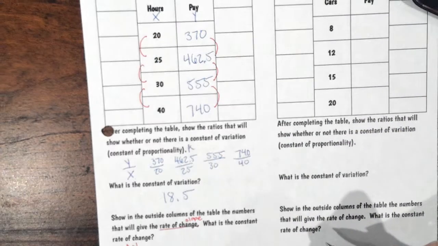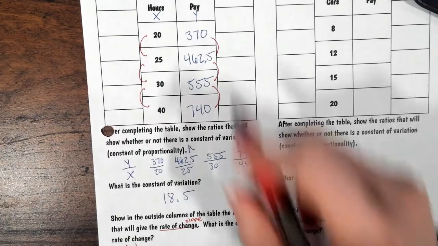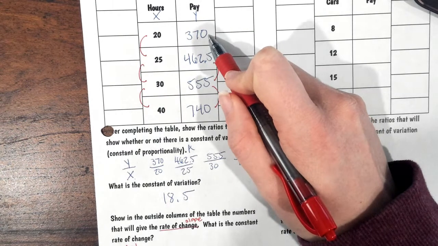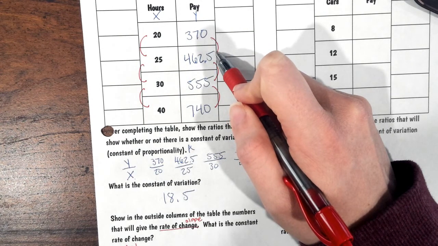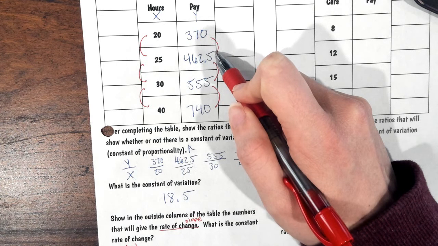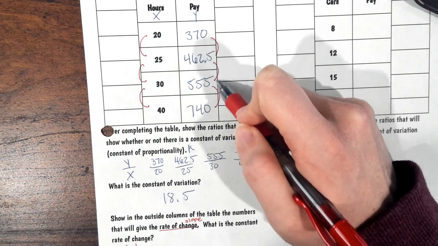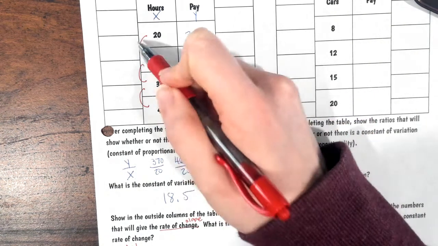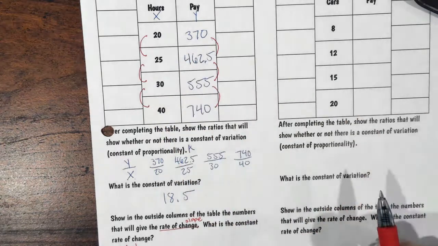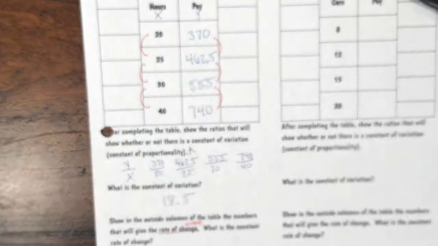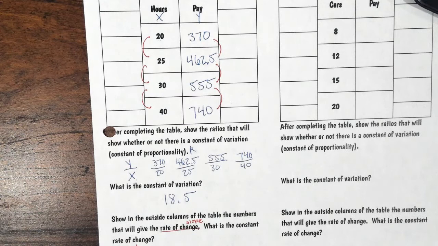So on these, as you're going through, see if you can figure out how did it change from 370 to 462.5. How did it change from here to here? How did it change from here to here? What about on this side? How did it change? So again, pause the video for a second and then unpause it when you have your answers.